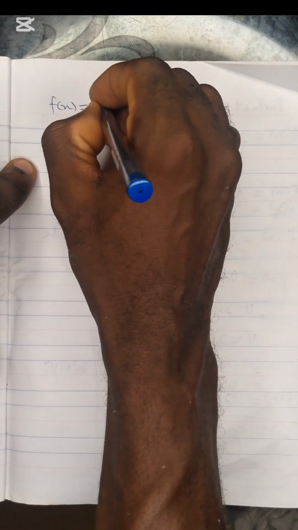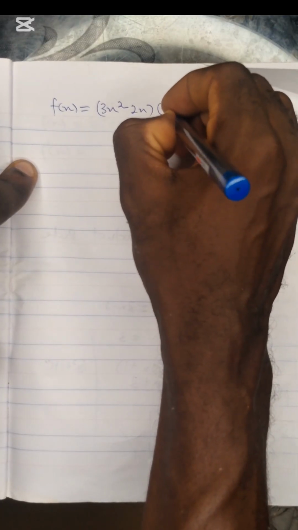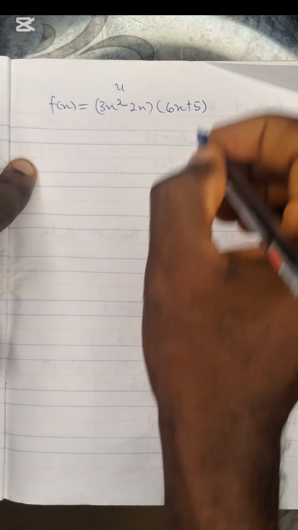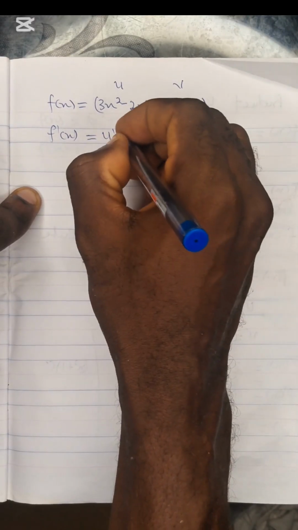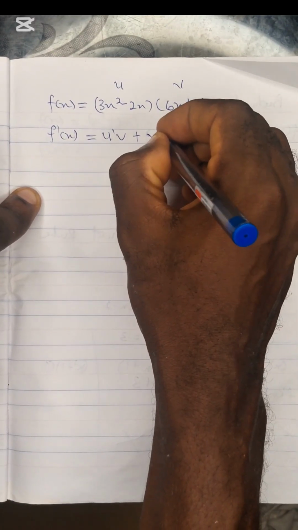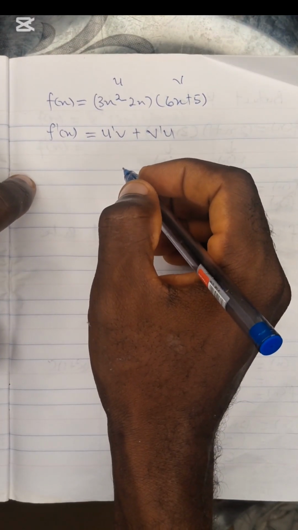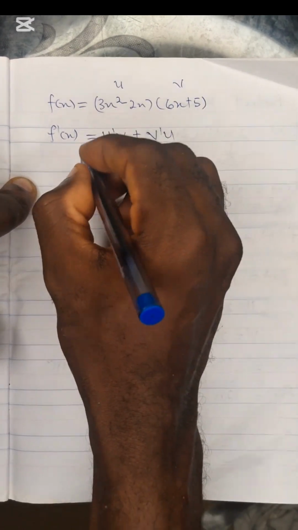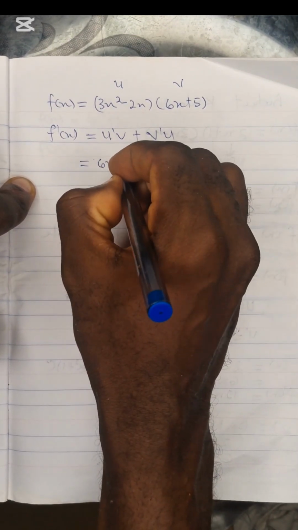We have f of x is equal to 3x squared minus 2x multiplying 6x plus 5. Here, this is going to be our u, this is going to be our v. Now, the product rule of differentiation is very simple. It is u prime multiplied by v plus v prime multiplied by u. Now, with this, we are just going to differentiate the v, put it down. So if you differentiate v, it is going to be 6x minus 2. So we have 6x minus 2.